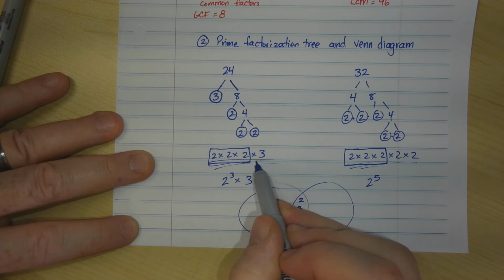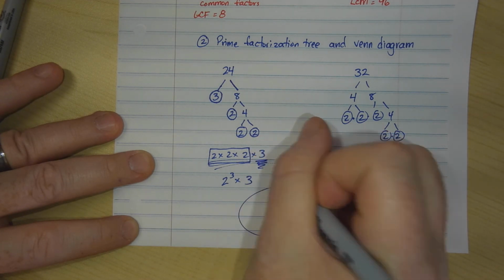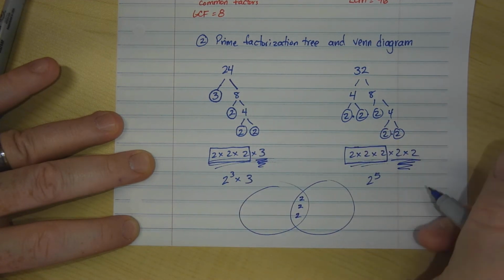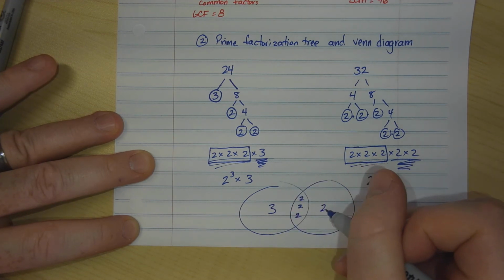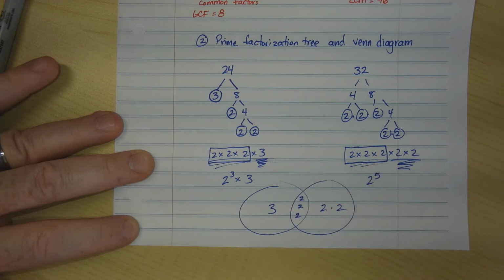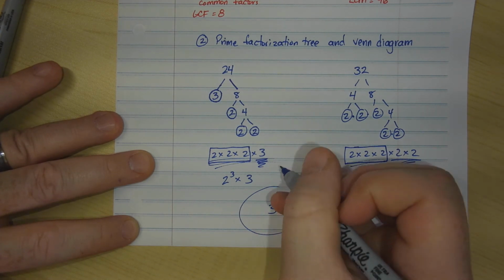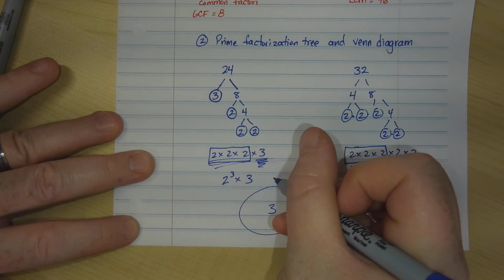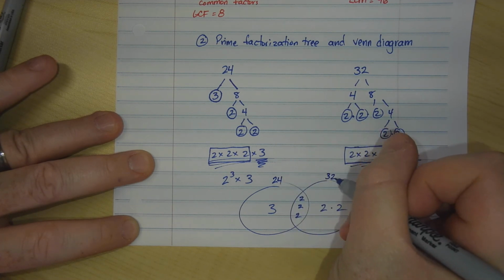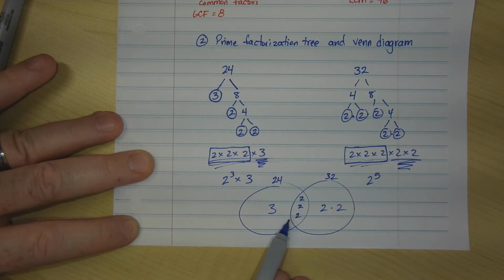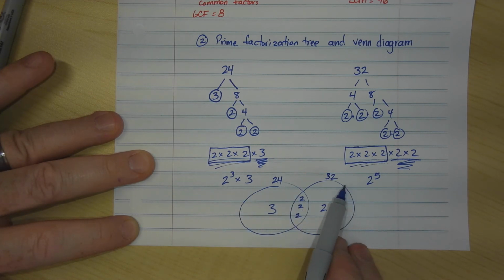And then whatever's different goes on the outside. So the 3 is going to go here. The 2 times 2 is going to go here. Now, remember, this circle is 24, and this circle is 32. So 3 times 2 is 6, 6 times 2 is 12, 12 times 2 is 24. So this circle represents 24. This circle here represents 32: 2 times 2 is 4, 4 times 2 is 8, 8 times 2 is 16, 16 times 2 is 32.